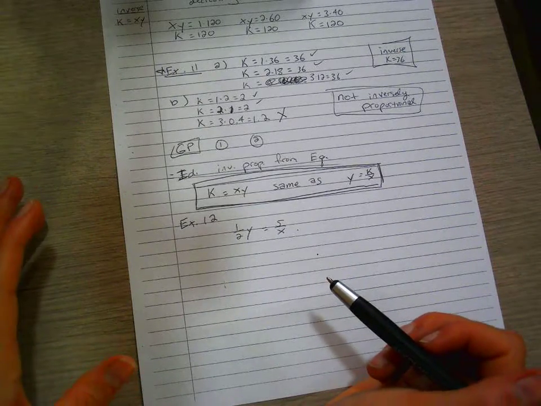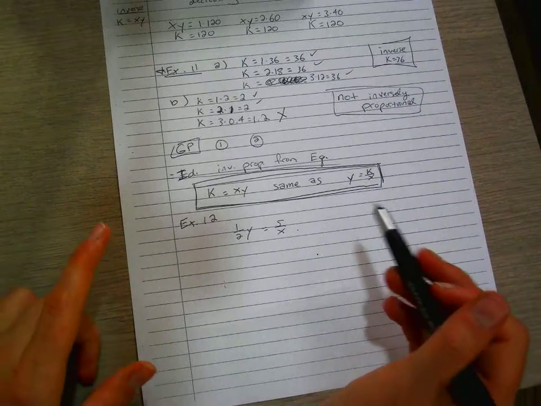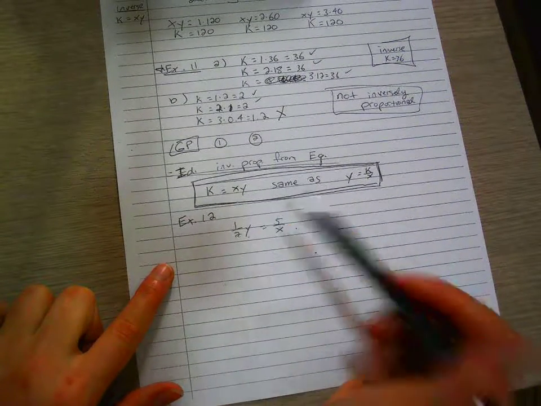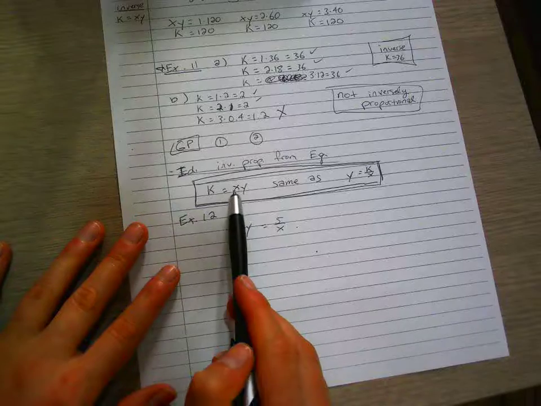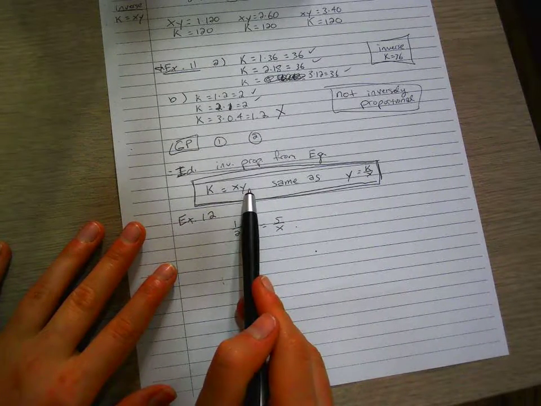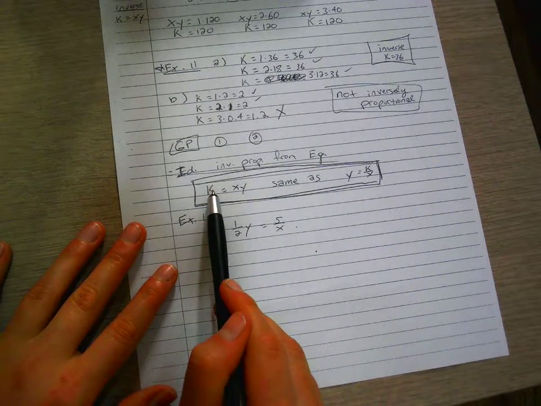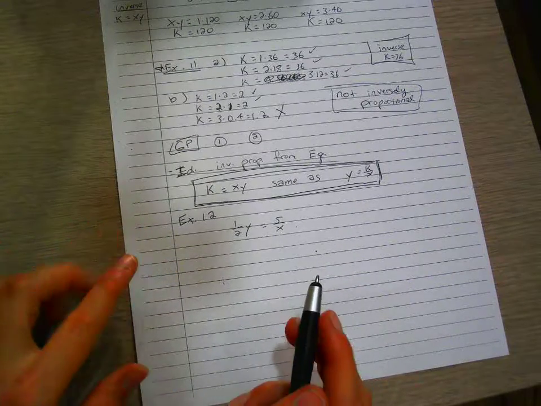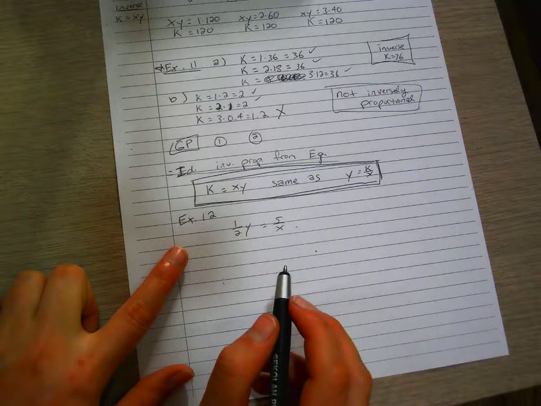So how we can do that is we're going to pick one. I say this one's simple. Let's pick that one. Let's try to get x and y on the same side and see if it is equal to something.